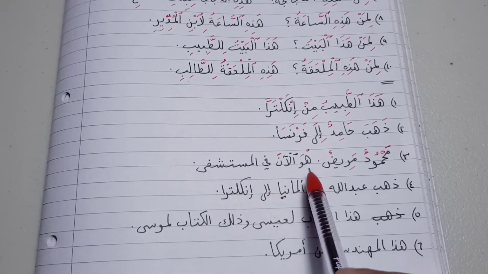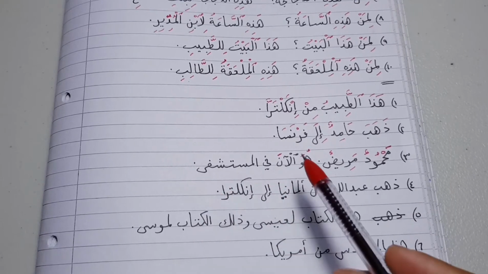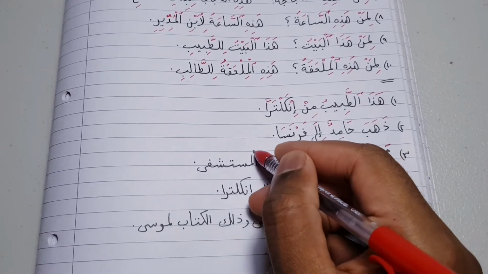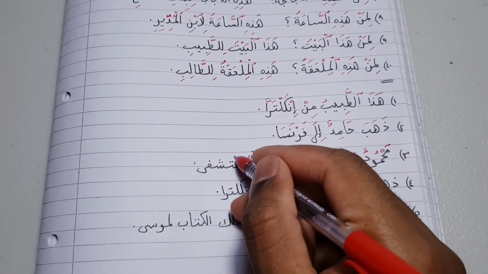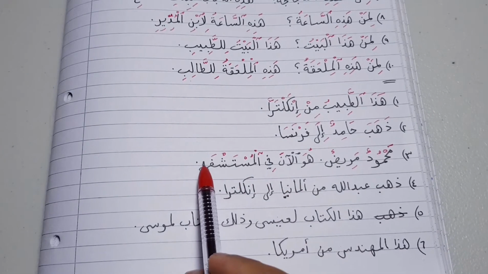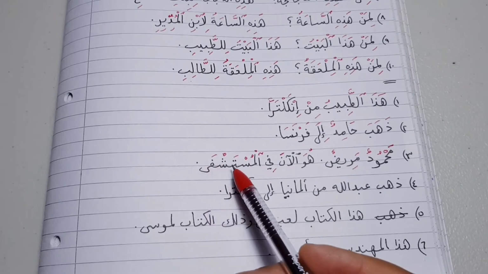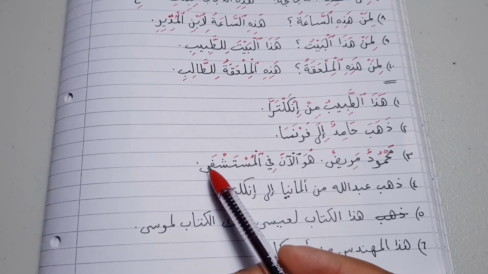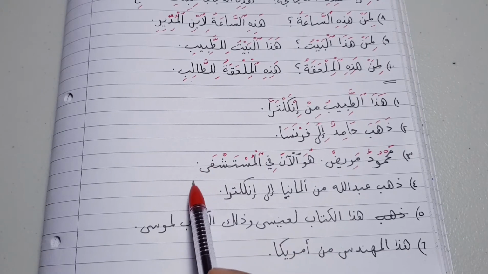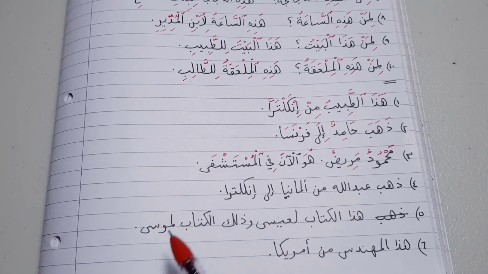Fil mustashfa. He is right now in the mustashfa. Or you could say he is in the hospital right now. So you translate it into English in a way that makes sense. Mustashfa ends with alif, so we can't see the kasra, but it is majroor. The sign of it being majroor is an estimated kasra, which we can't see because this word ends with alif.